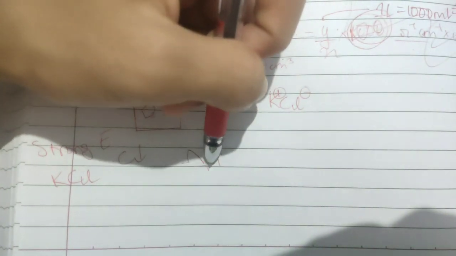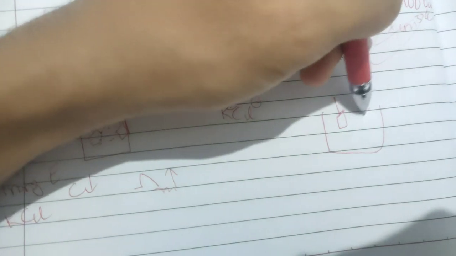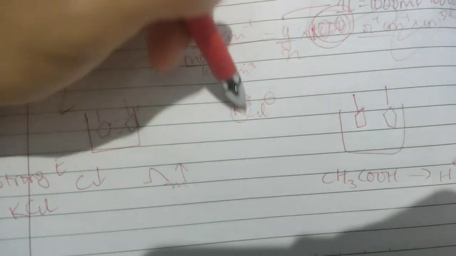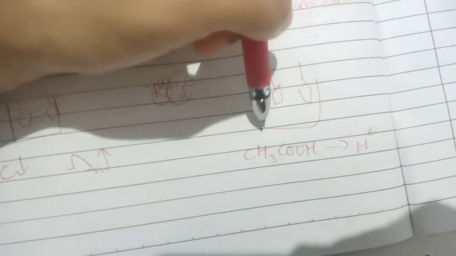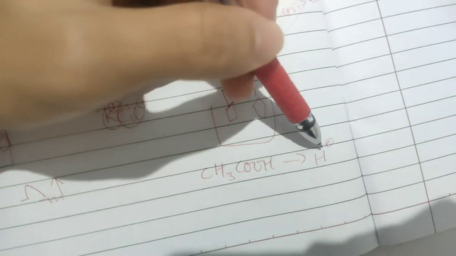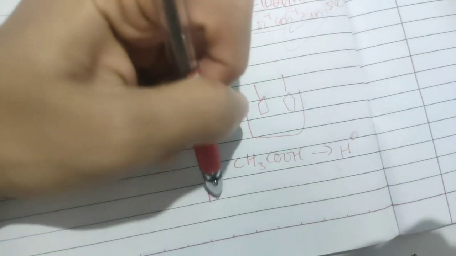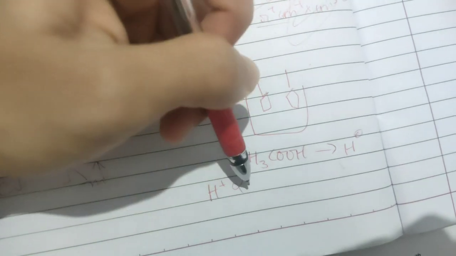Right. And let's say I took the example of ethanoic acid, CH3COOH. This is kind of weak. It dissociates very little into H plus. But you know, ions are the actual charge carriers. So this thing dissociates very little, so the more ions it creates, the better it is.